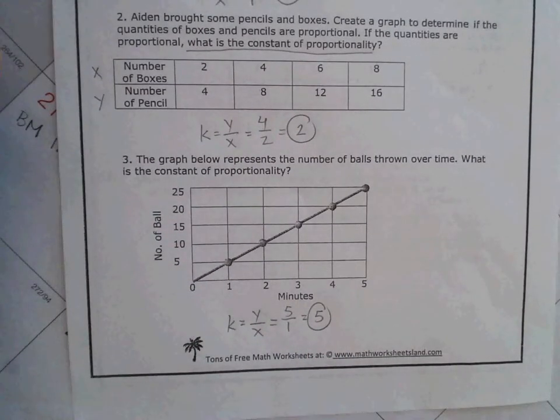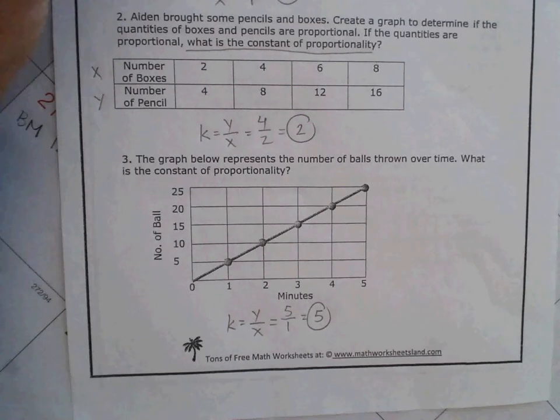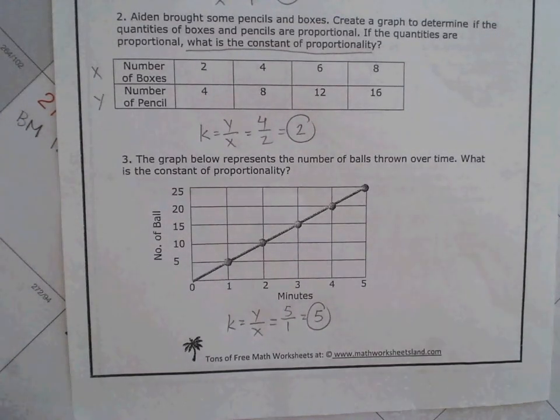So this is just an example of some notes on constant of proportionality, but also some tables and graphs that you may see constant of proportionality on. All right, that concludes this constant of proportionality lesson.